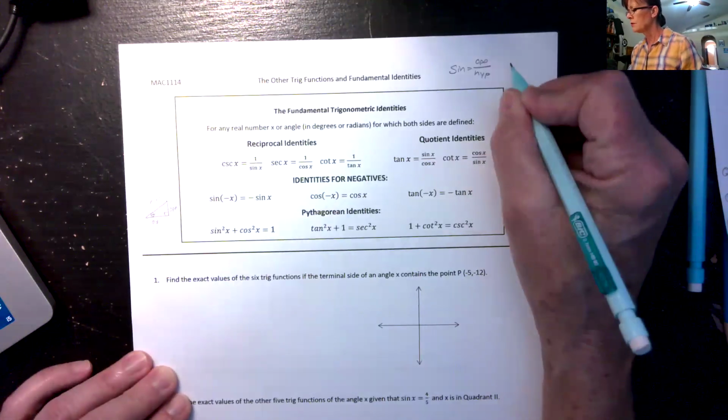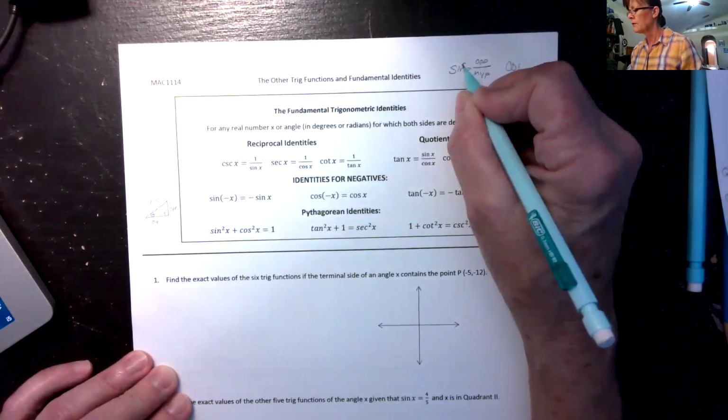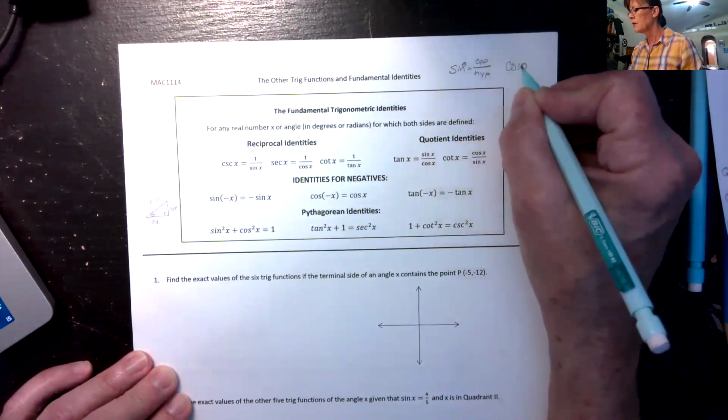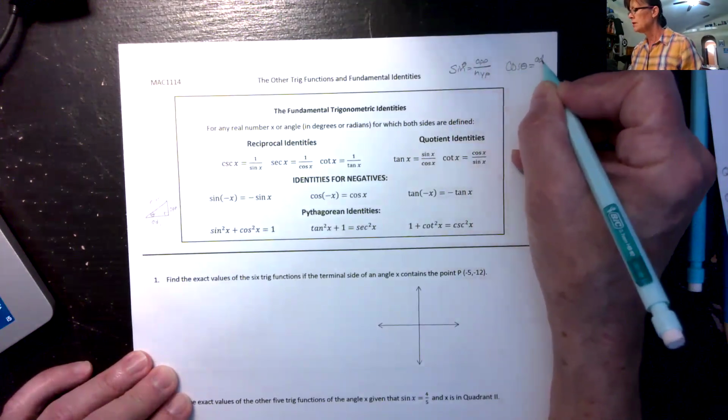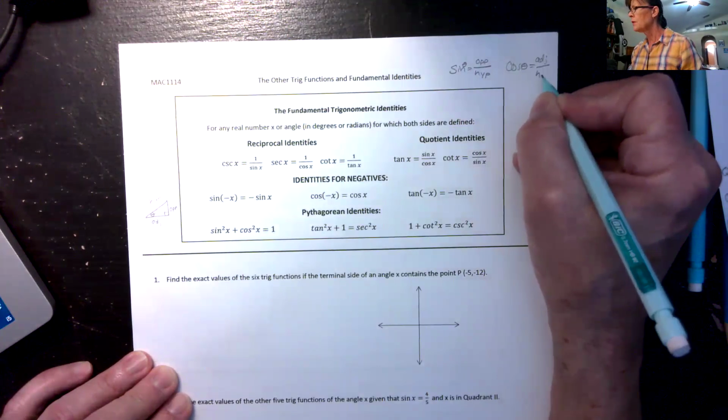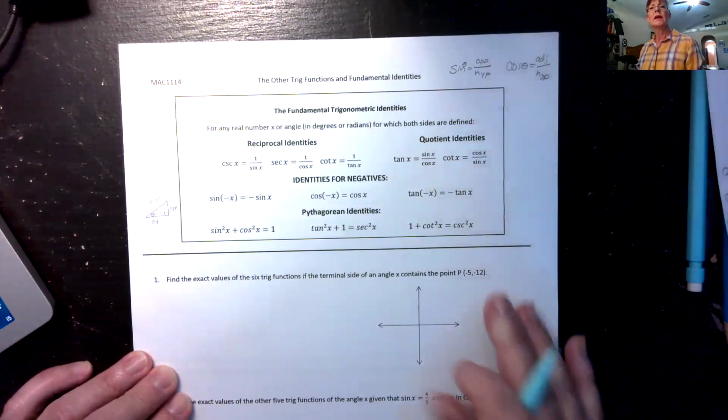And we know that cosine, and I should say of an angle because it's always of an angle, is adjacent over hypotenuse. And that's true.